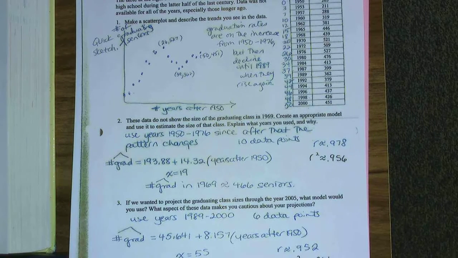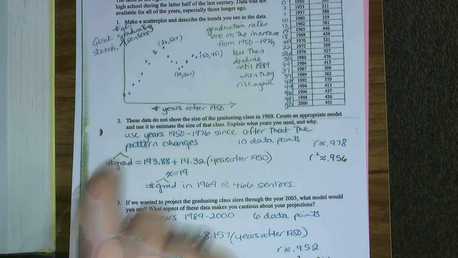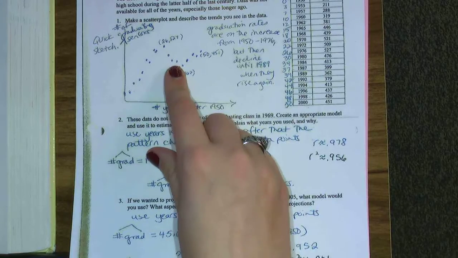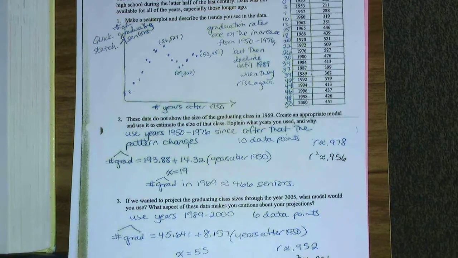So basically they just graph all these points, okay? So we're looking at, like basically kind of analyzing it a little bit, okay? So basically they're increasing until you get to around 1976, and then they have a little bit of a decline, and then they kind of go up again there for this particular school.